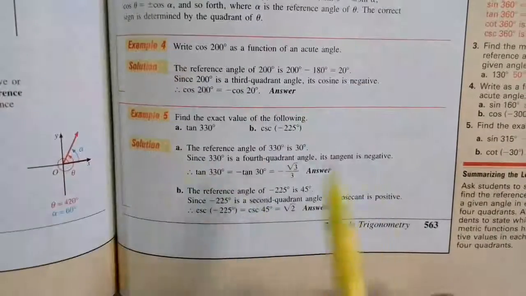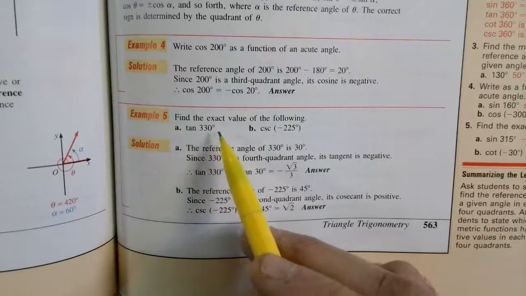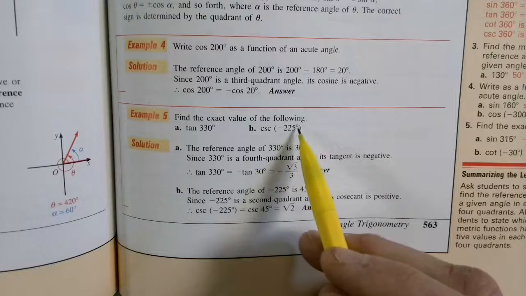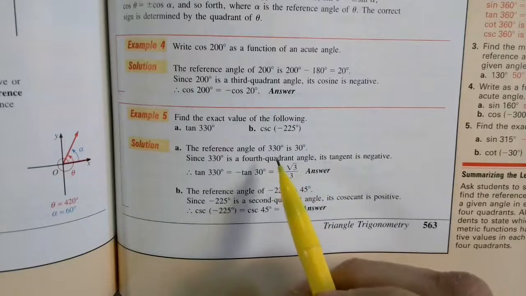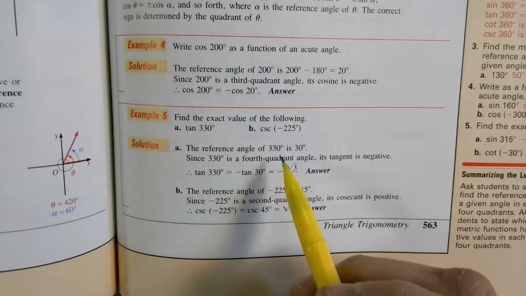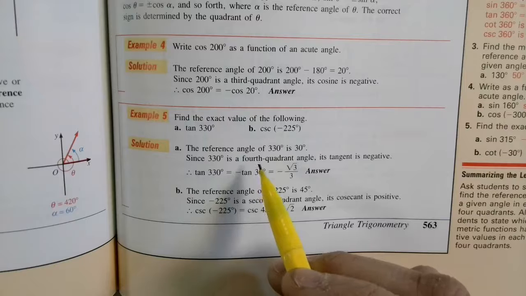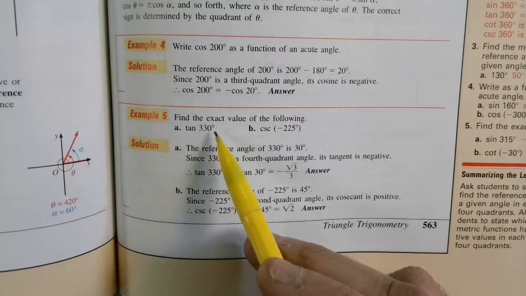Okay, next examples. Find the exact value of the following: the tangent of 330 degrees, the cosecant of negative 225 degrees. And you're going to go back to that chart from the last lesson that deals with the standard 30, 60, 90 right triangle or the 45, 45, 90 right triangles. So what's the reference angle for 330?